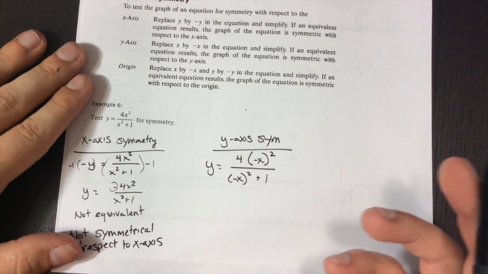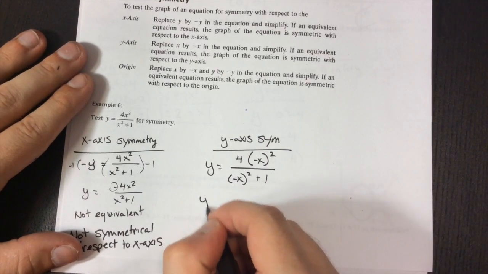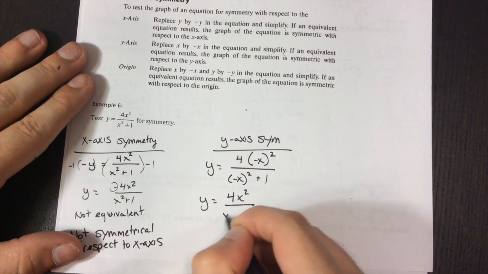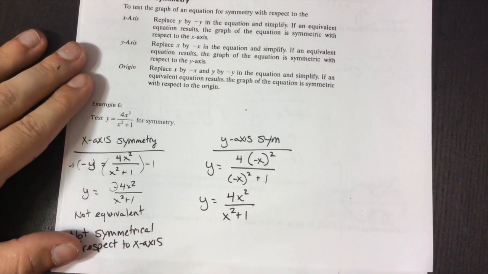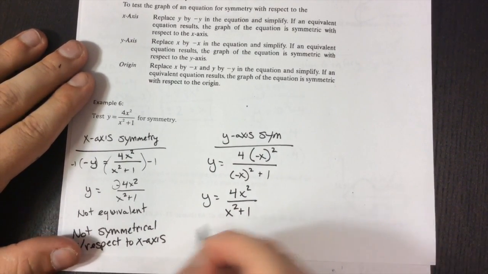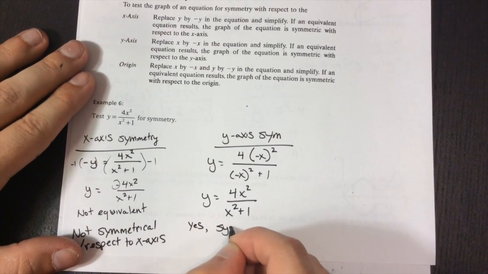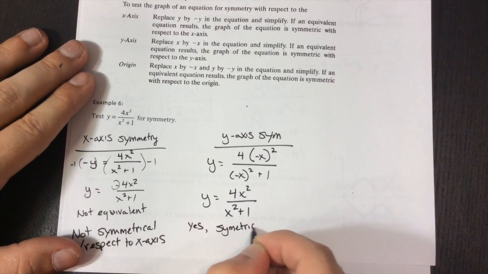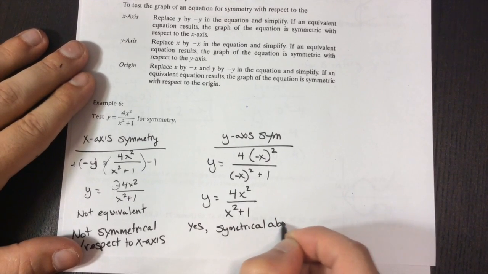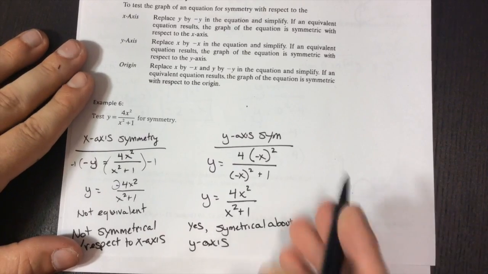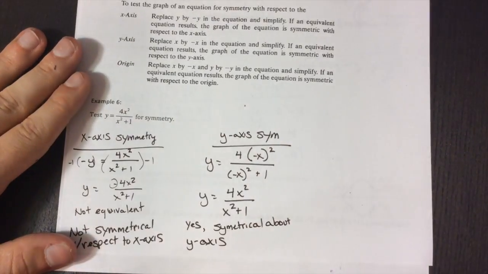Well, whenever you square a negative, it just becomes a positive. So if I simplify this a little bit, I end up with the exact same thing. So this is, yes, symmetrical about the y-axis, which means it maps left to right.